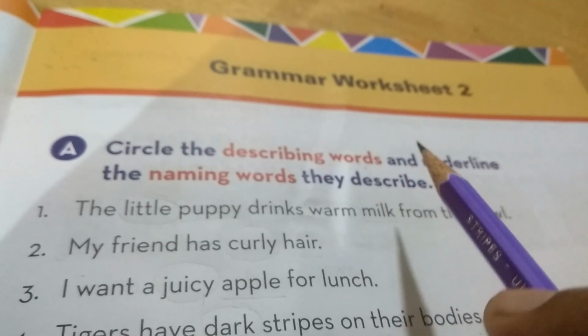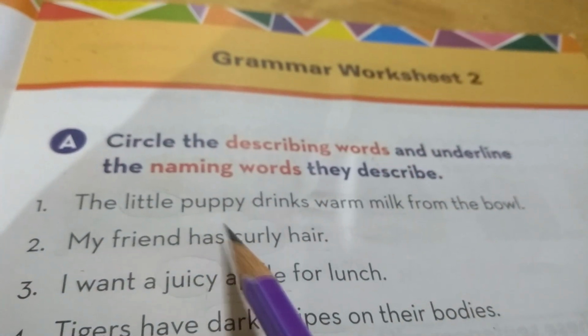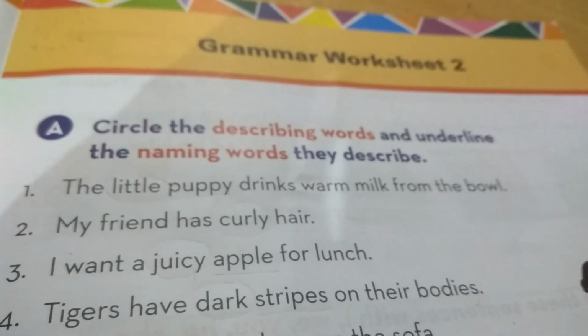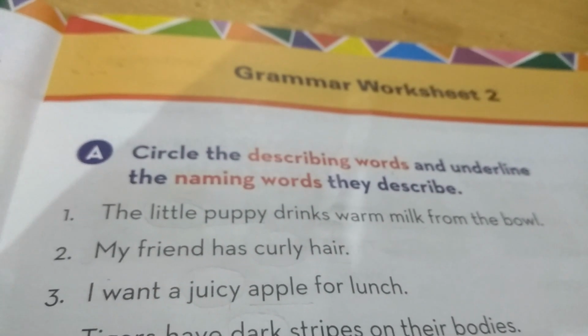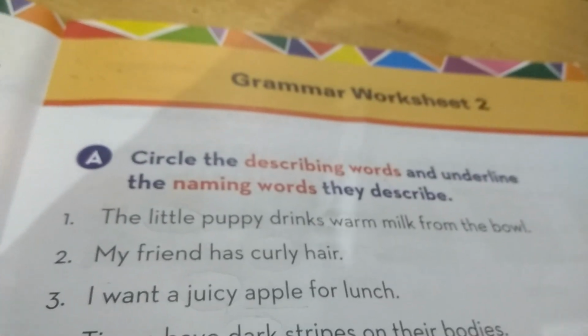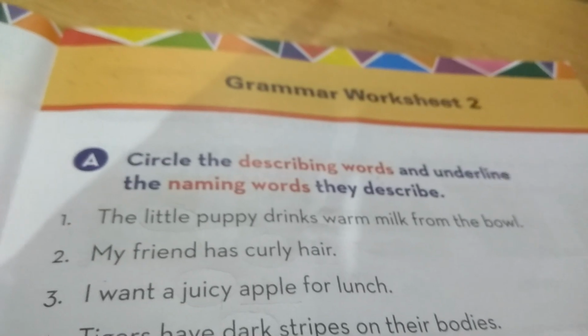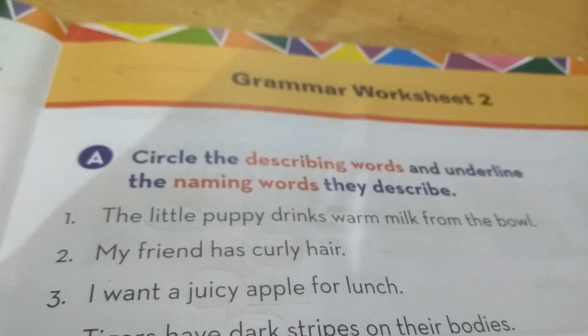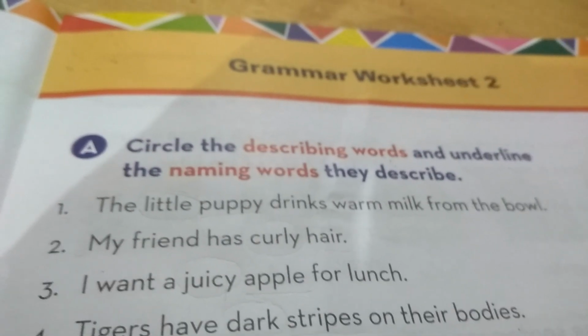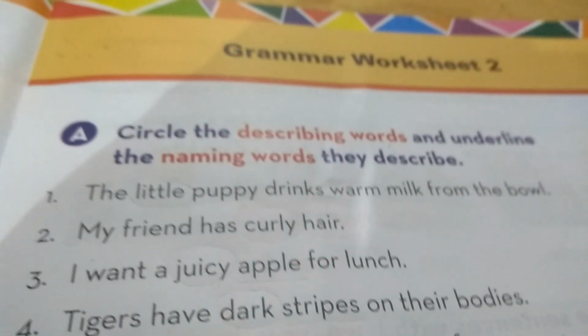Is it clear children? So here you can see they have given you a few sentences, and in those sentences there may be more than 2 or 3 naming words. But here what you have to do is, there is no need to underline all the naming words. You have to underline only those naming words for which they have given the describing word. Is it clear? Now let's solve the examples and understand it.